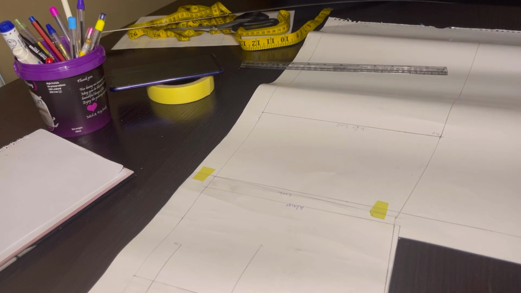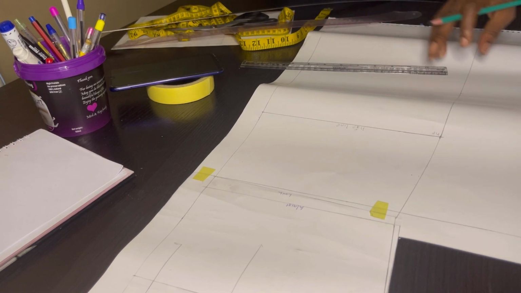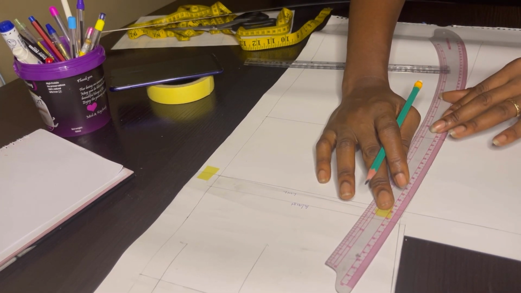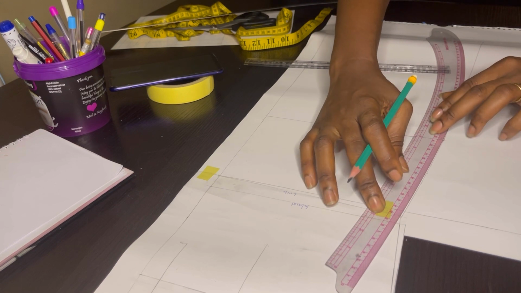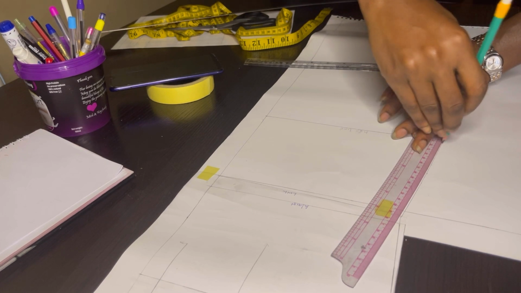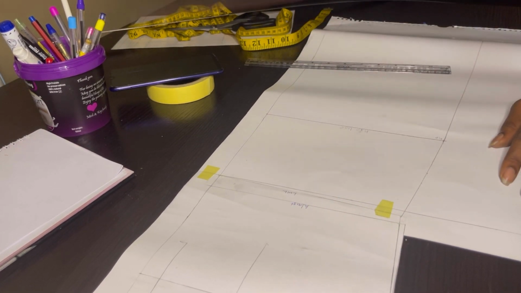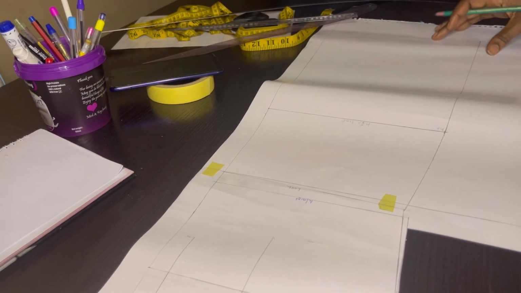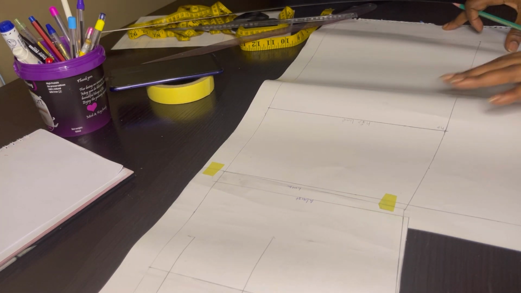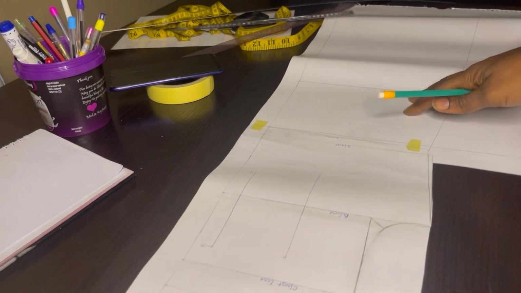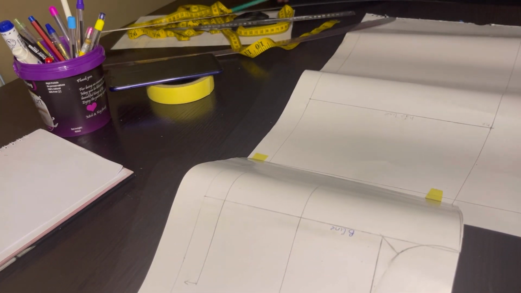So this is it. This is how to convert your basic bodice to a dress. Hope you can see it. So let's quickly go to the back. This is the next cut out.